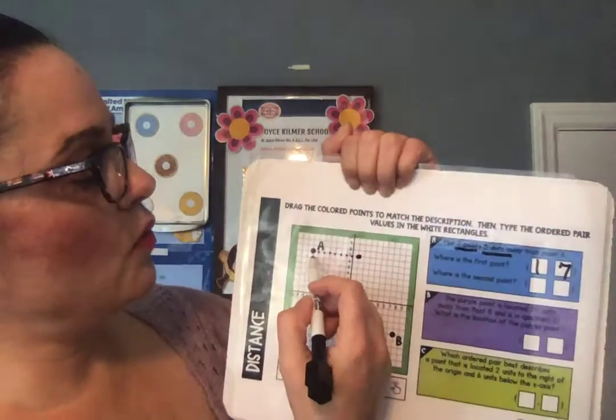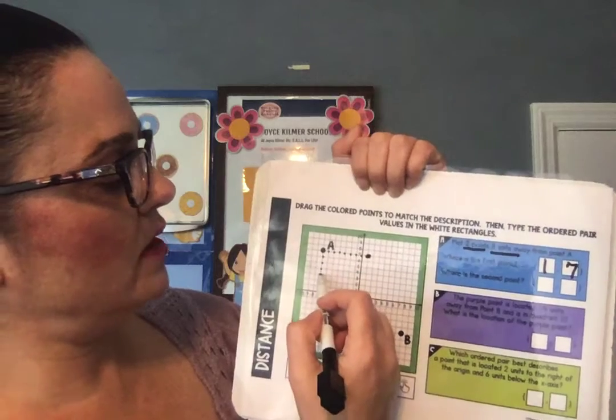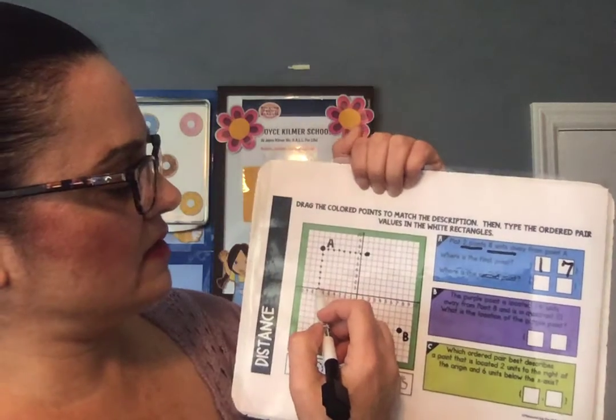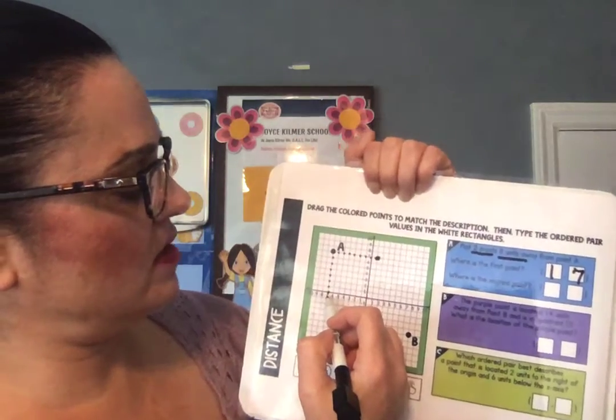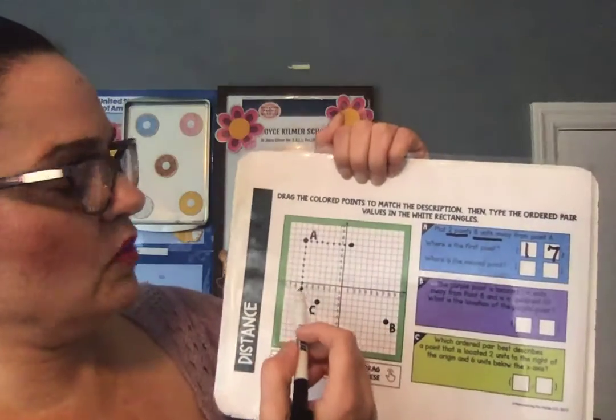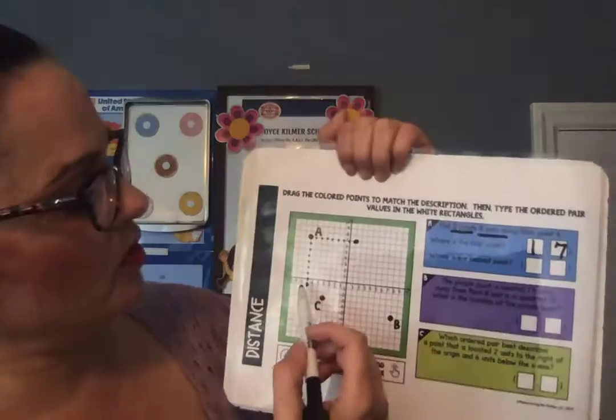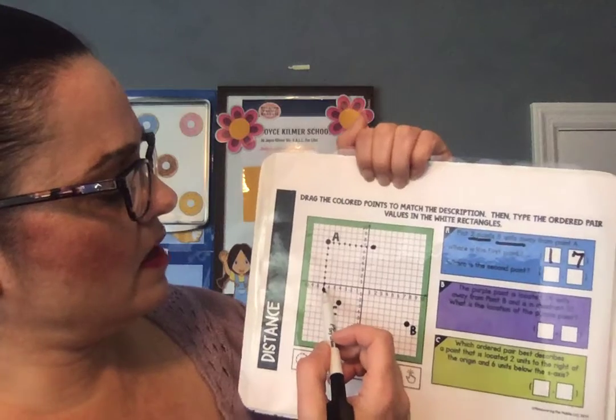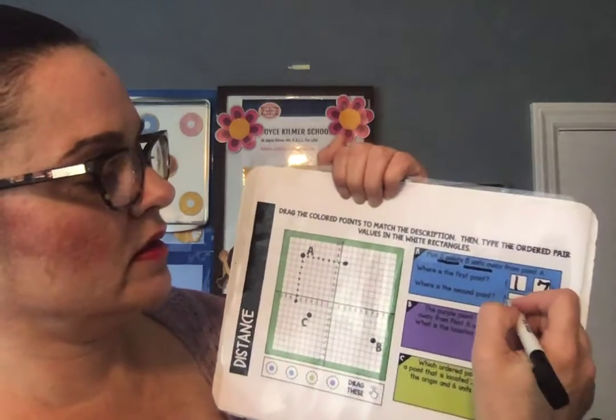So here we go. 1, 2, 3, 4, 5, 6, 7, 8. And that point, again, we look at the number on the x-axis first, is (-7, -1). Okay, and just try the other 2 on your own.